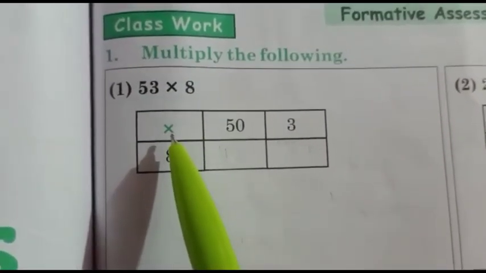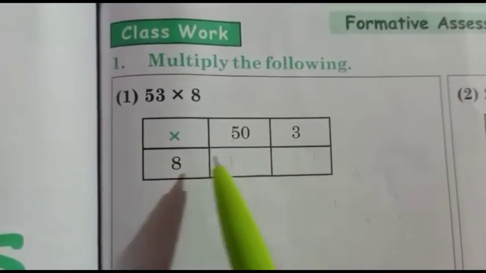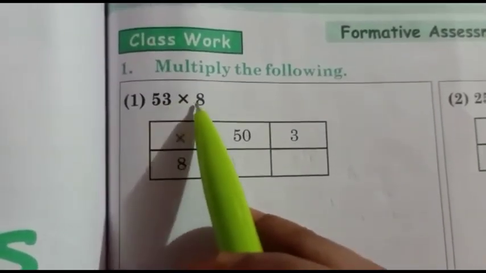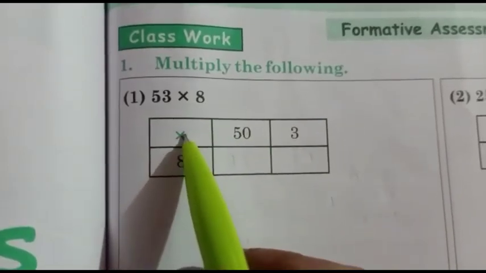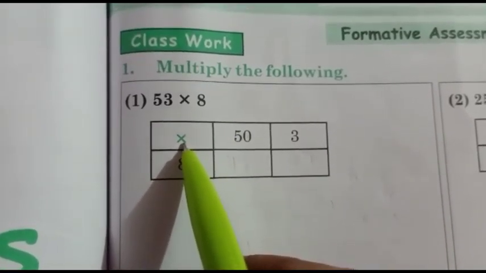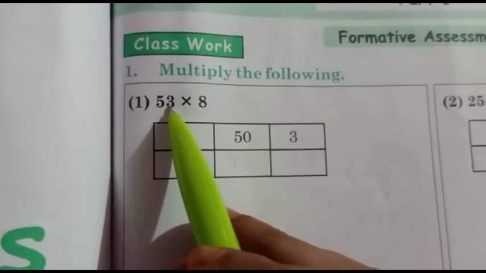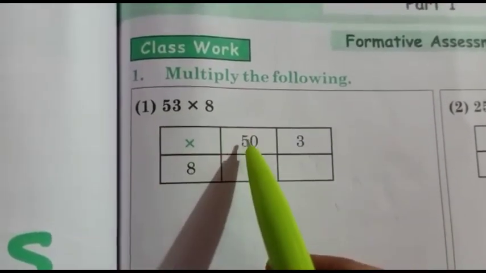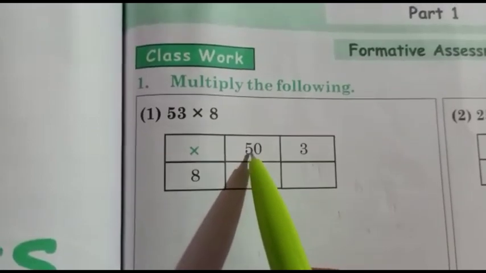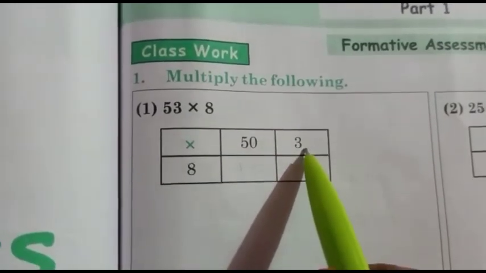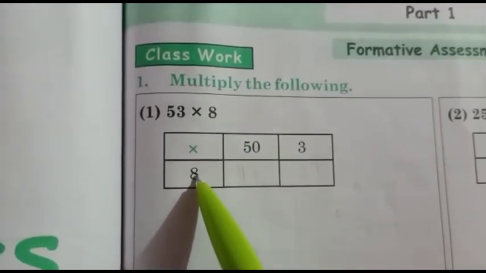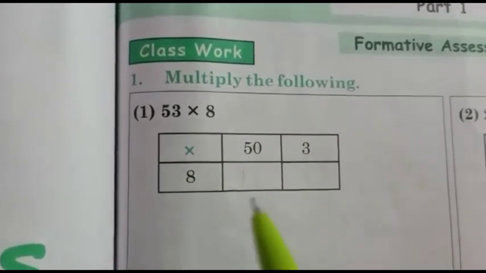Okay, so they have already given us how to write the question and the factors. Okay, multiplicand and multiplier. So here the multiplication sign they have given and 53. So 3 is at units place and 5 is at tens place. So 5 and 0, that is 50 because it is at tens place, and 3 is at units place, and this is the multiplier that you will write below the multiplication sign.